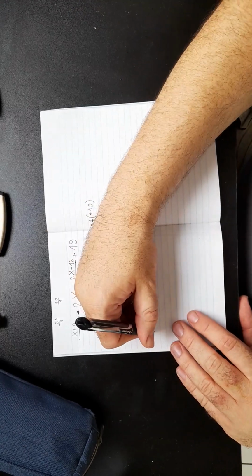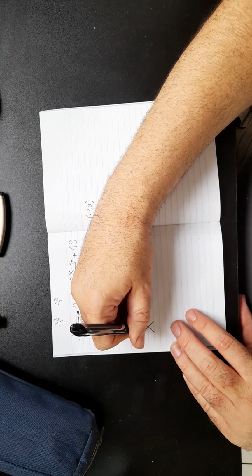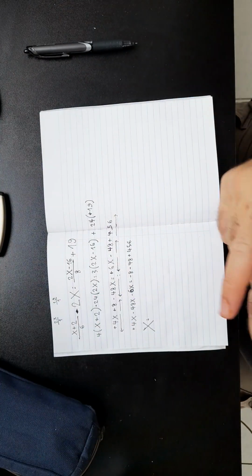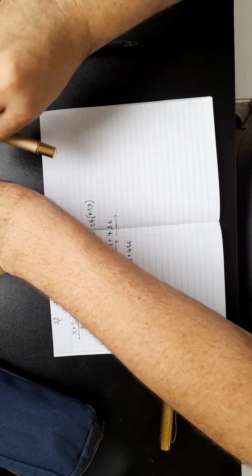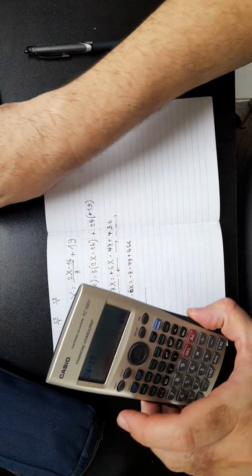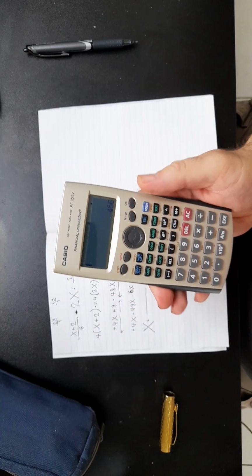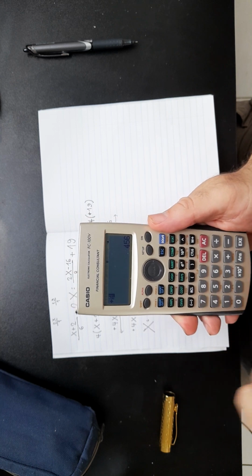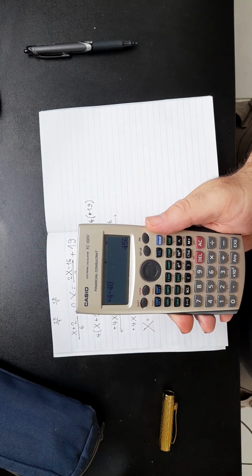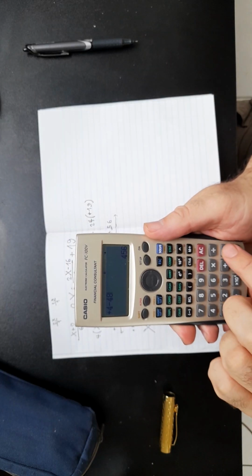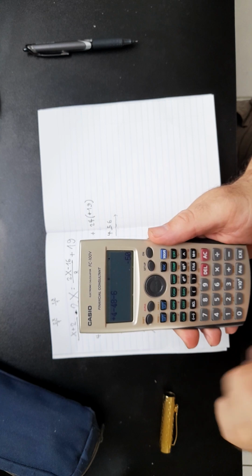Okay, so that says that x equals, dividing, let's see. Okay, so plus 4 with negative 48 and negative 6 equals negative 15.